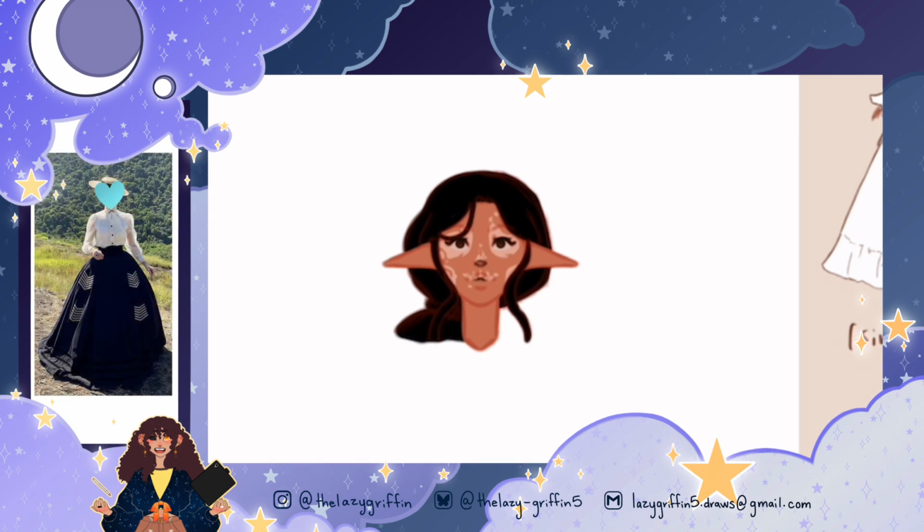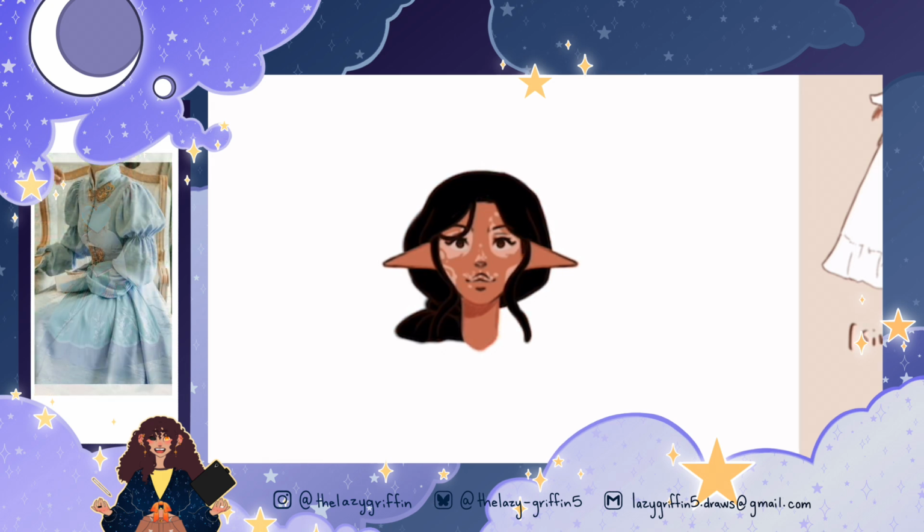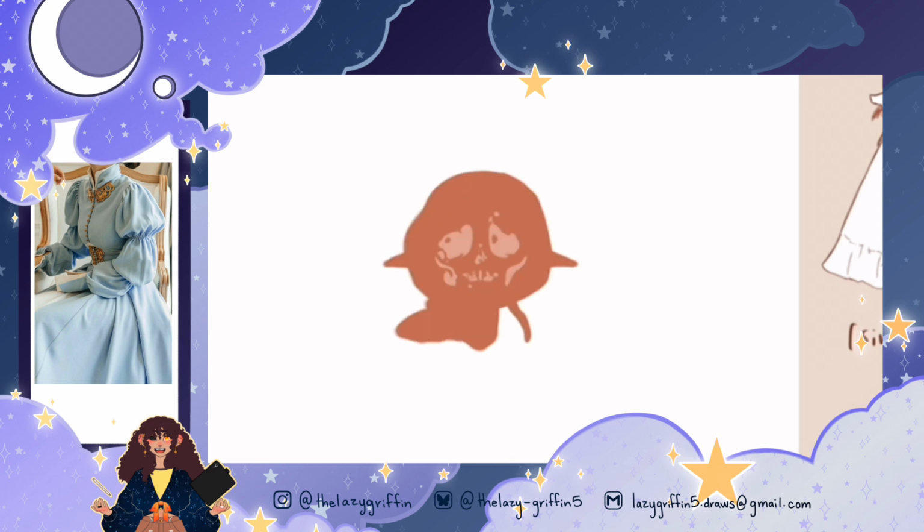Pinterest often ends up being my main source for finding references, and this was no exception. The main references I used were things like you might see in Little Women, 1860s type clothes, blouses with long sleeves and high collars, and long skirts that were voluminous. I especially went in that direction with Vasati's costume.